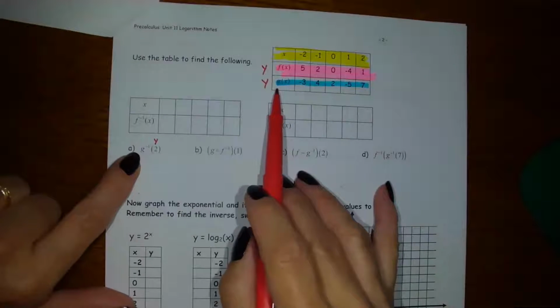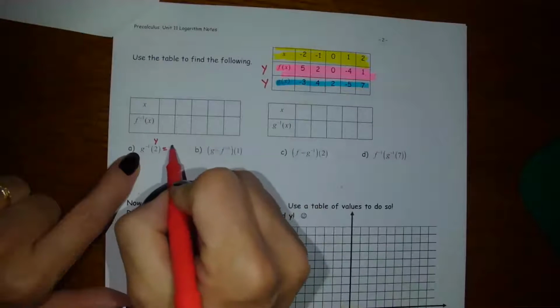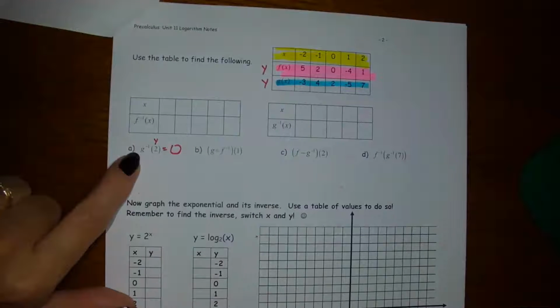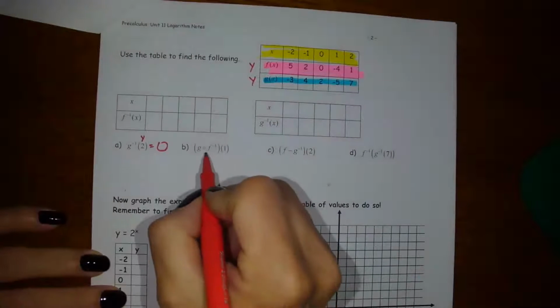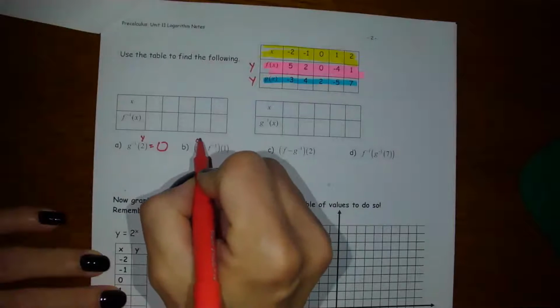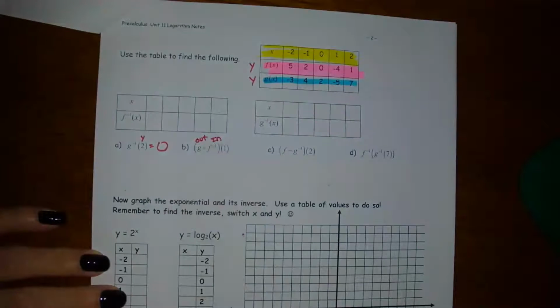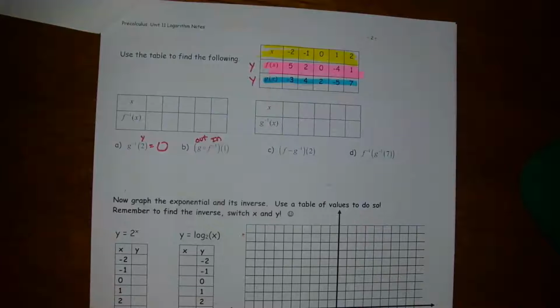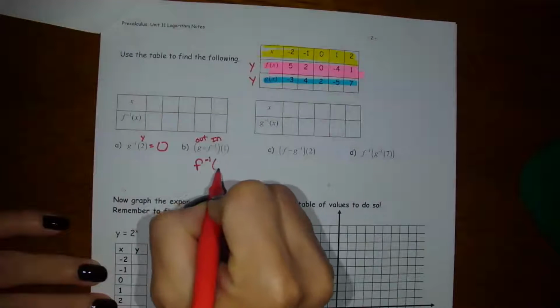So you go to G and find a 2, and you read back up to see that X is 0. Is that okay? Okay, we're going to go on. This says, here's your outside, here's your inside. We always do the inside first, then we take our answer and put it into the outside. So we're going to find this one.